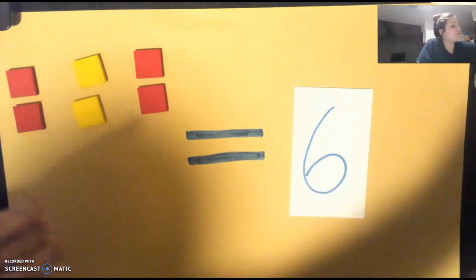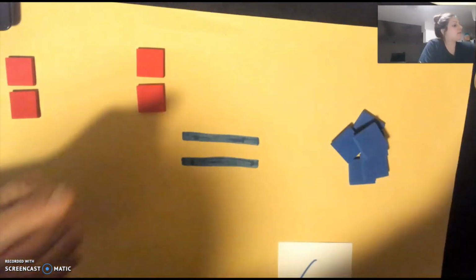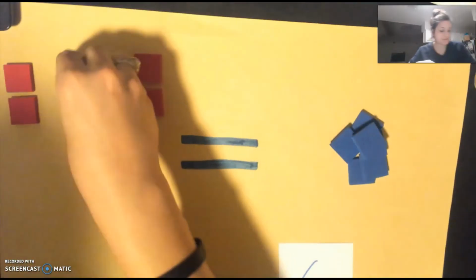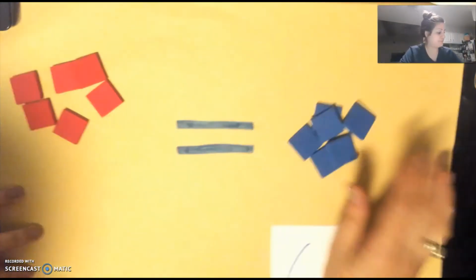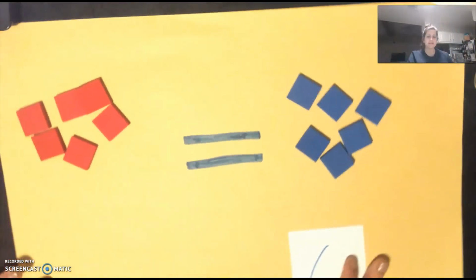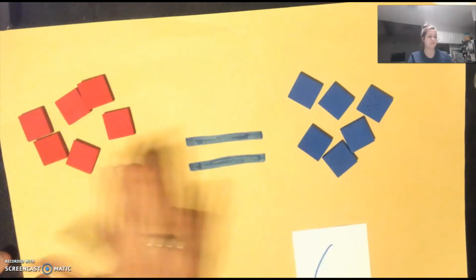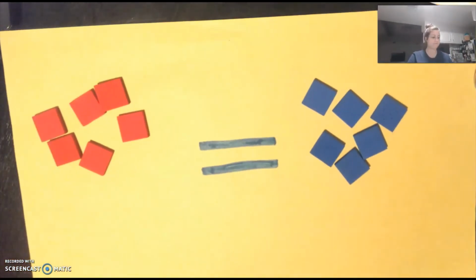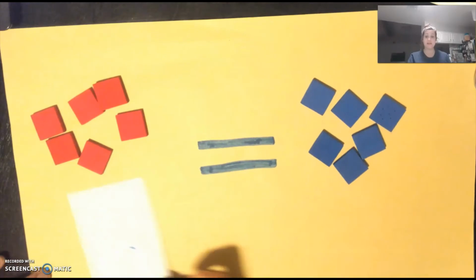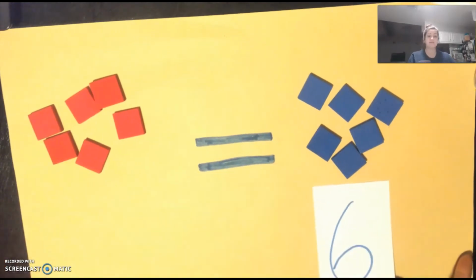All right, let me grab 6 counters for this side. Let me make these all match. And 6 counters over here. Do I still have equal numbers on both sides of the equal sign? Yeah, I have 6 equals 6.